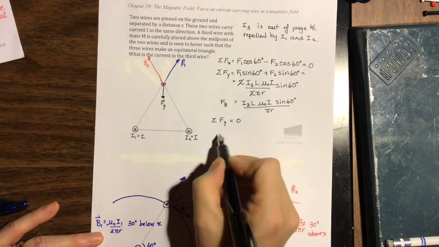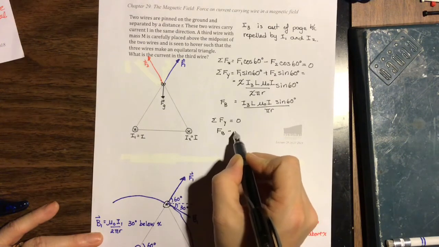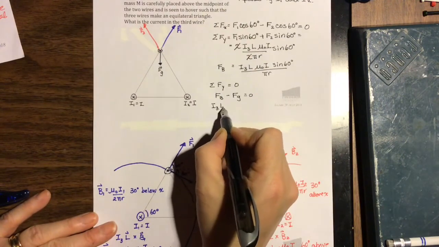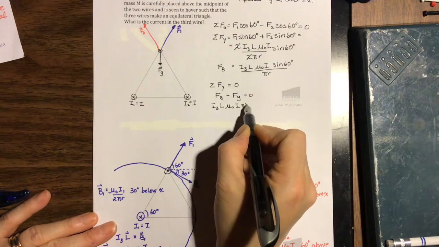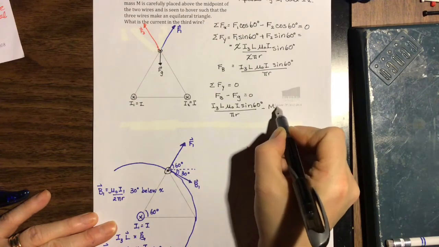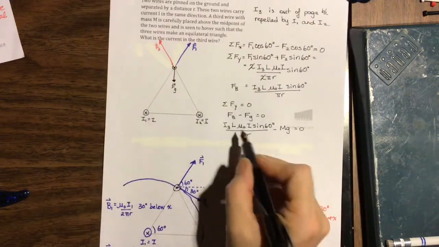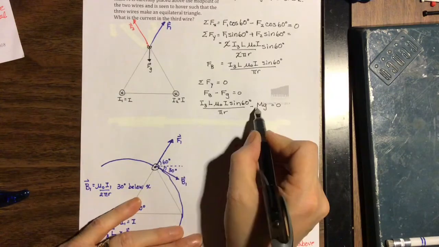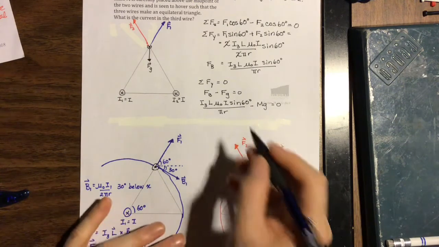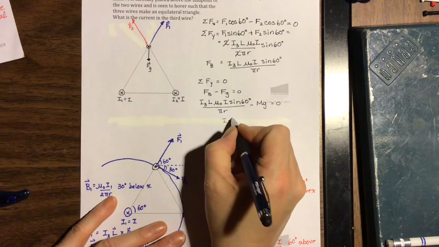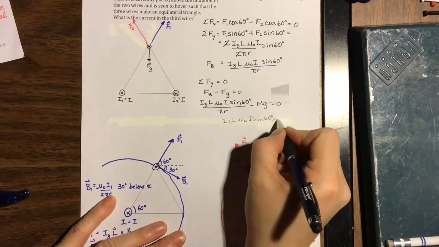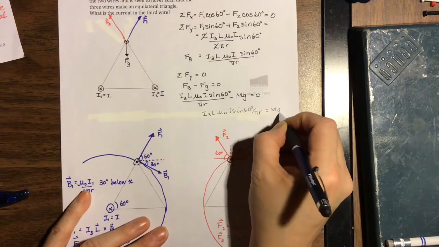So the magnetic force minus the force due to gravity, or the weight, has to be 0. So I3 times L times mu naught I sine 60 over pi times r minus mg equals 0. We're asked for the current in the wire, so let's solve for I3. We'll bring our mg to the other side. So I3L mu naught I sine 60 degrees divided by pi r equals mg, and then we'll just solve for I3.